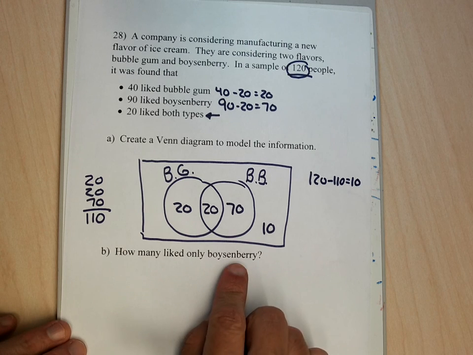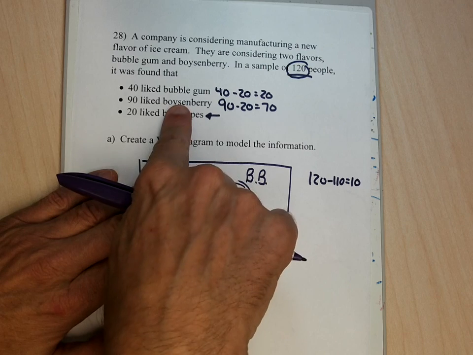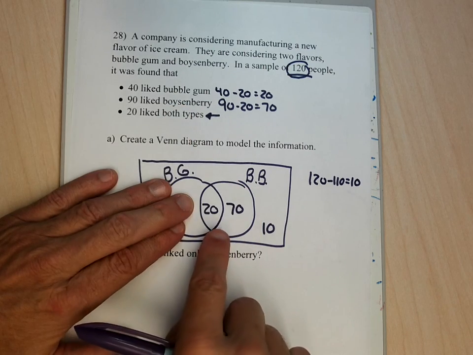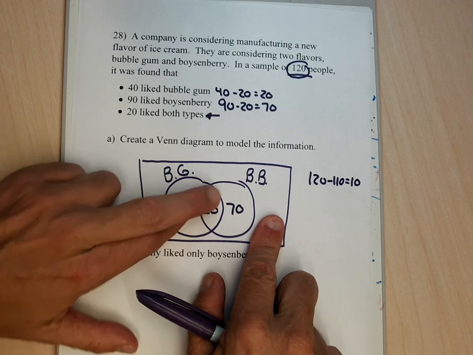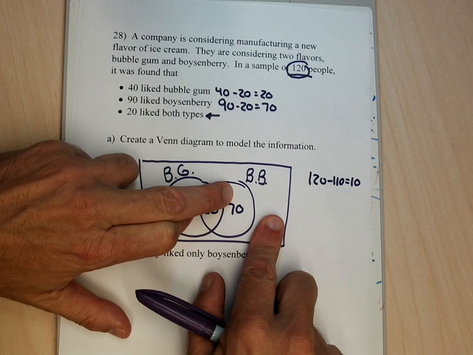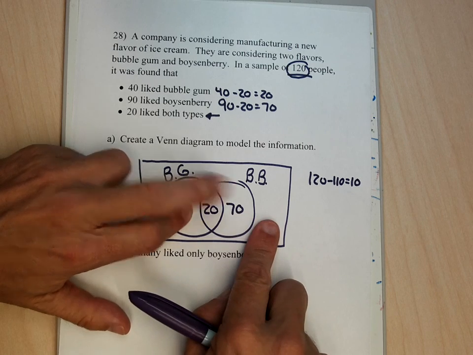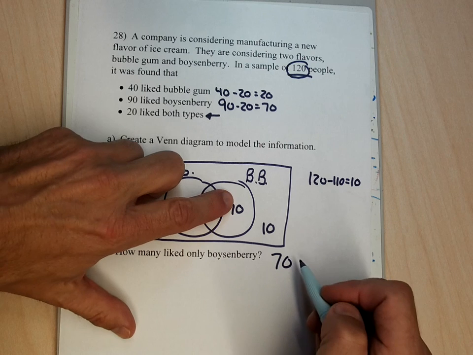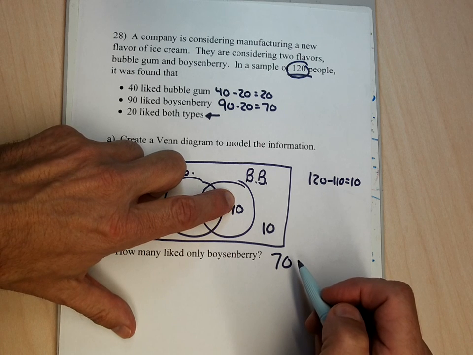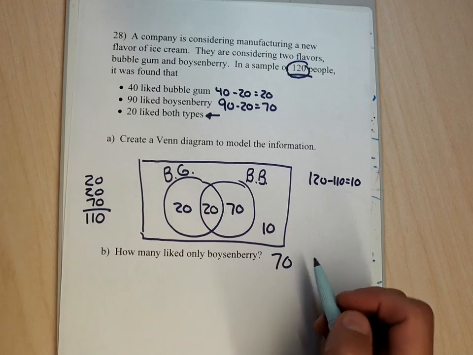Now I need to answer the question, how many liked only boysenberry? Well, there are 90 people of the 120 that liked boysenberry. 20 of the people that liked boysenberry also liked the bubblegum. 70 liked the boysenberry but not the bubblegum. This problem right here is just calling out those 70 of the 90 people that like boysenberry. It's this region right here because they're in the boysenberry circle, so they liked boysenberry. They're not in the bubblegum circle, so they didn't like bubblegum.